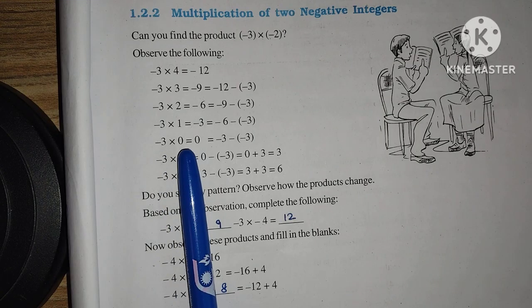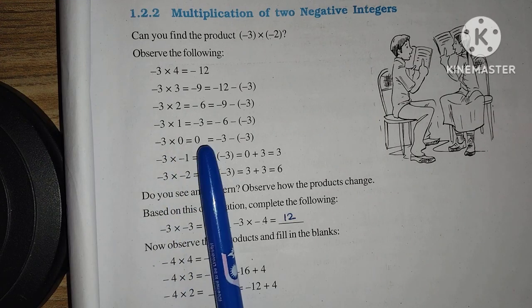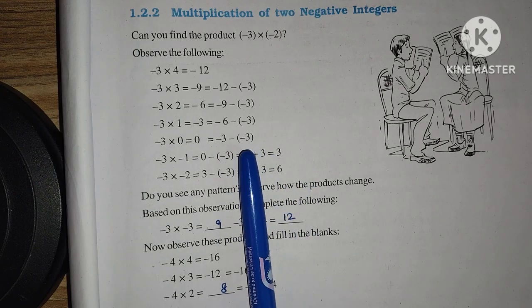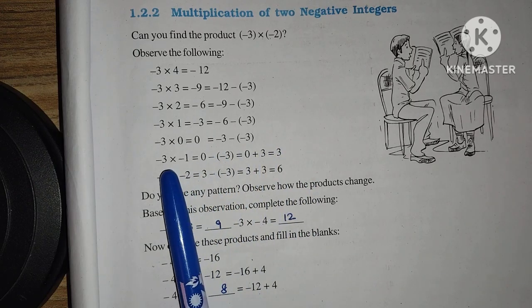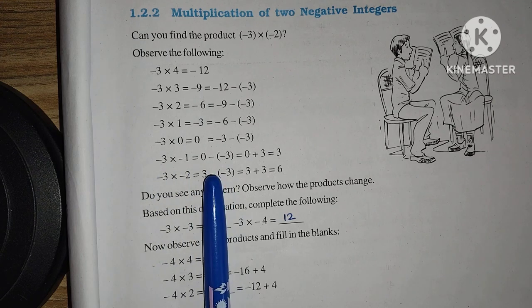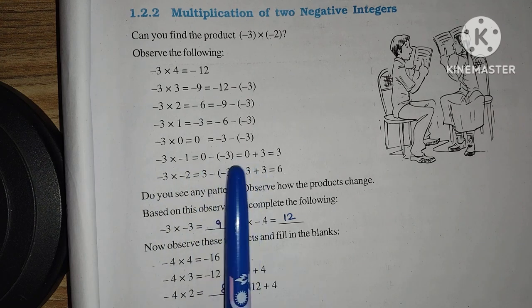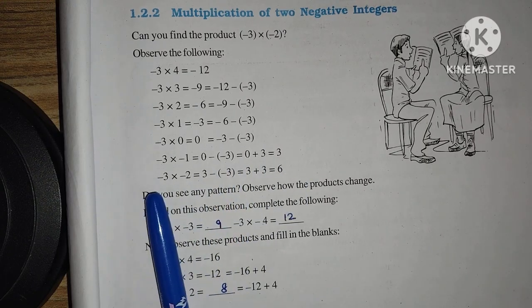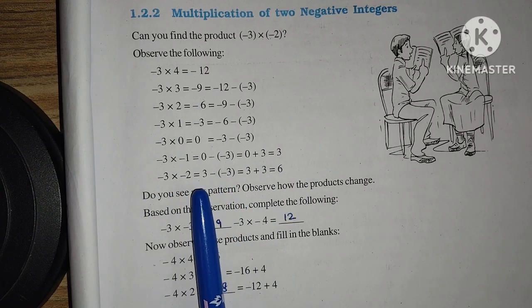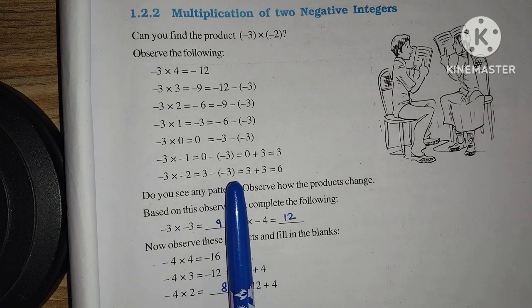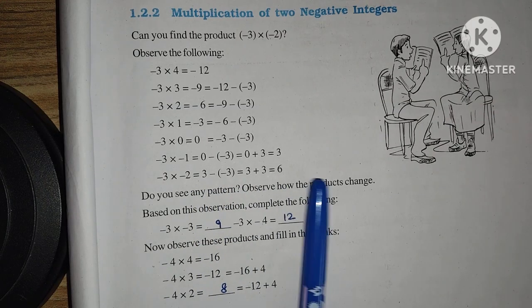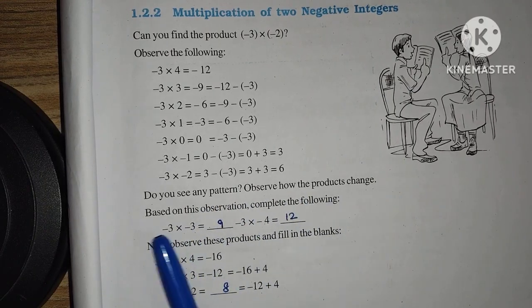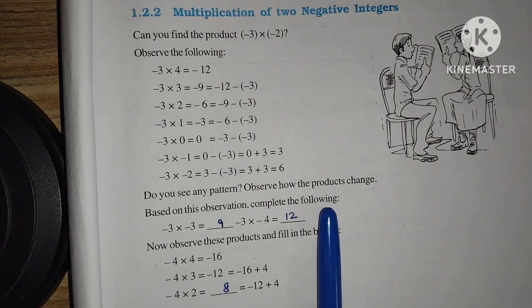Minus 3 into 0 equals 0, equal to minus 3 plus 3. Minus 3 into minus 1 equals 0 plus 3, which is equal to 3. Minus 3 into minus 2 equals 3 plus 3, which is 6. Do you see any pattern? Observe how the products change. Based on this observation, complete the following.